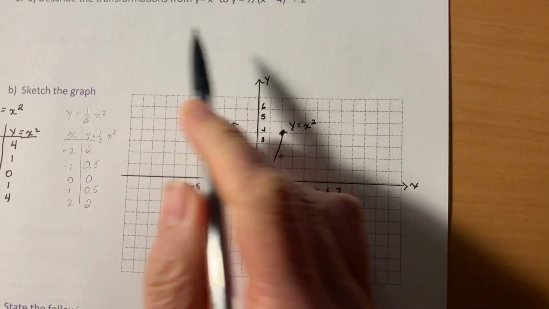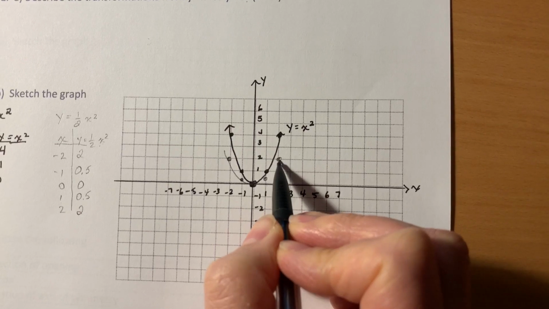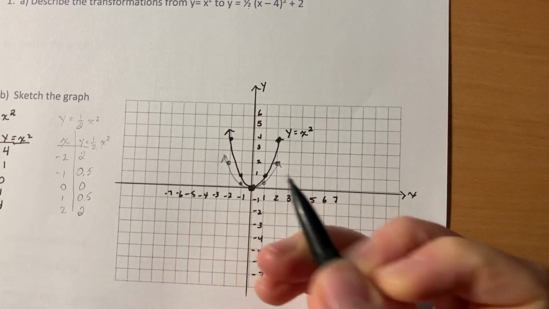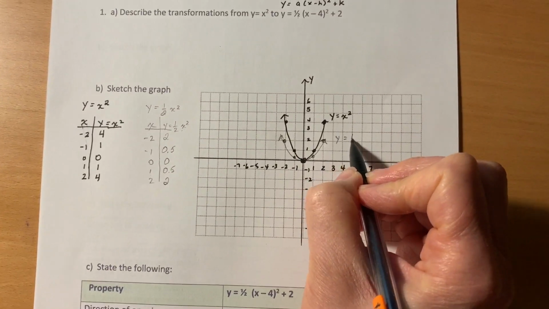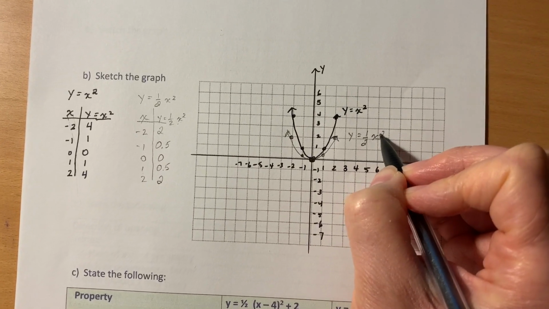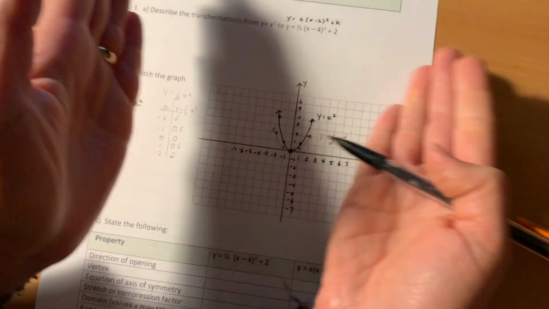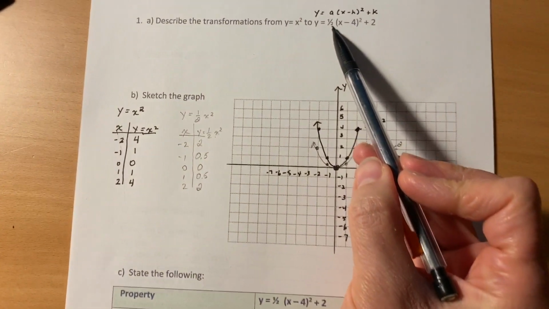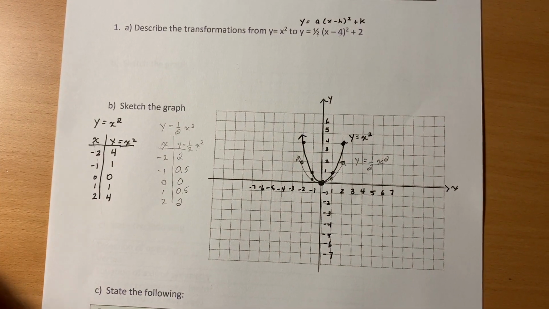This will help when we describe, okay? So what's happening with my quadratic with that 1/2? It's actually becoming wider. We call that a vertical compression. Think of something that you're compressing, it's going to become wider. Now I've graphed with the a. Now I'm going to look at the h and use another color.